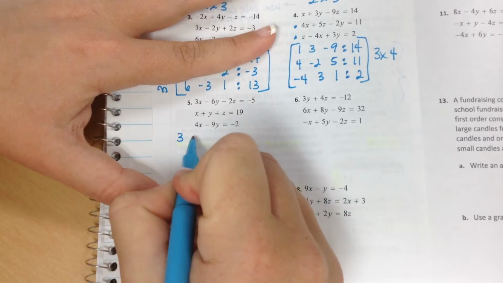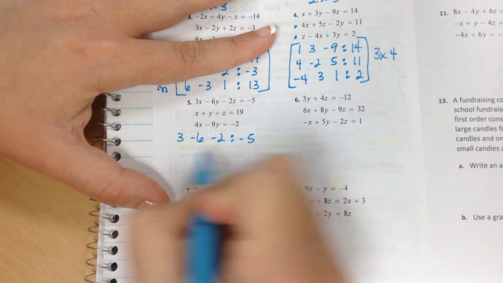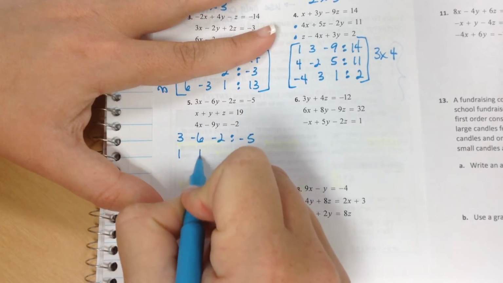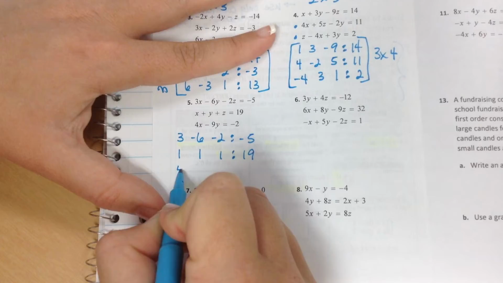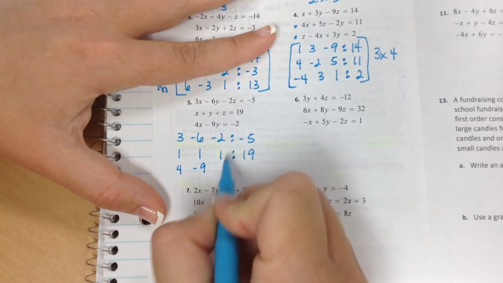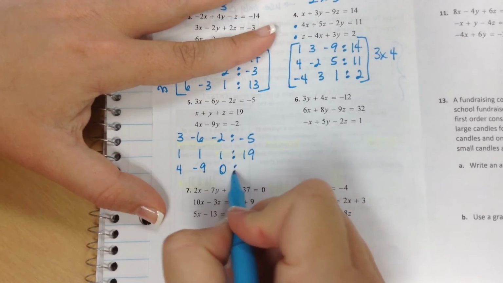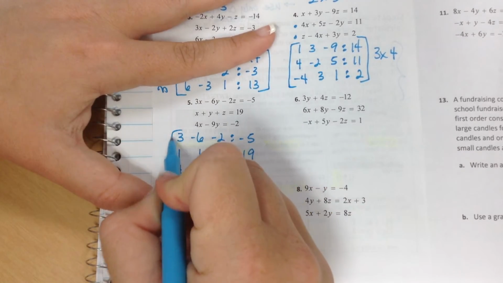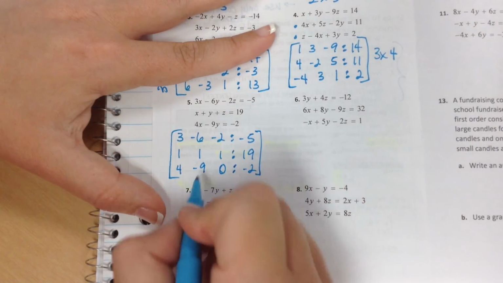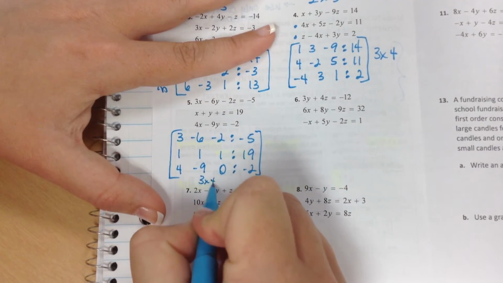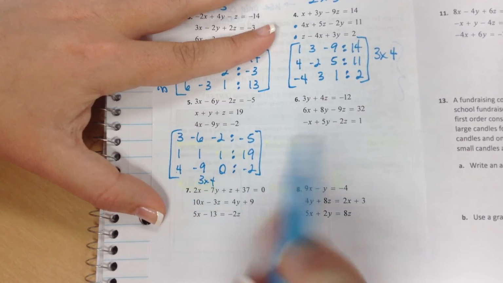We got 3, -6, -2, -5. 1, 1, 1, 19. X is 4, Y is -9. I don't have any Z's. I need to put a 0 for a placeholder. -2. This is also a 3 by 4. 3 rows, 4 columns.